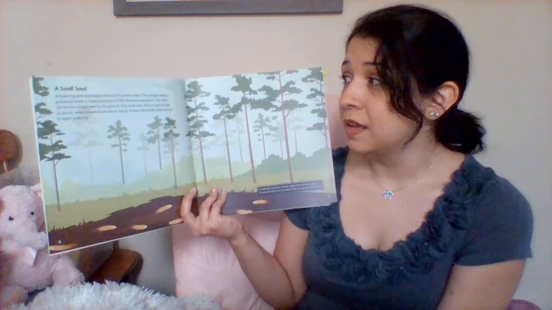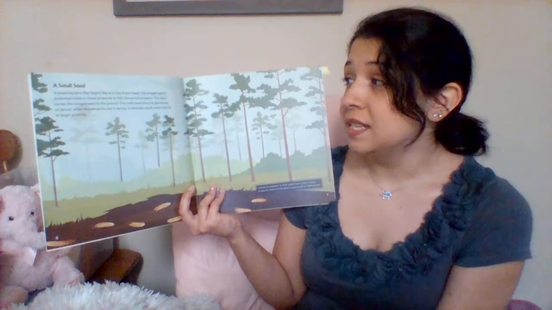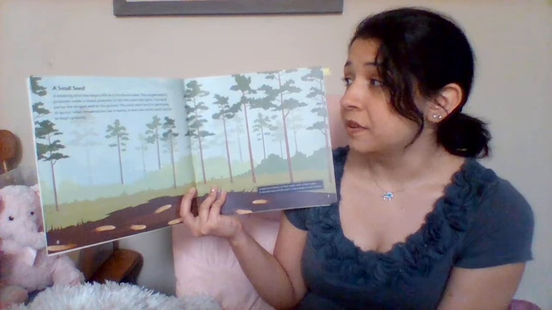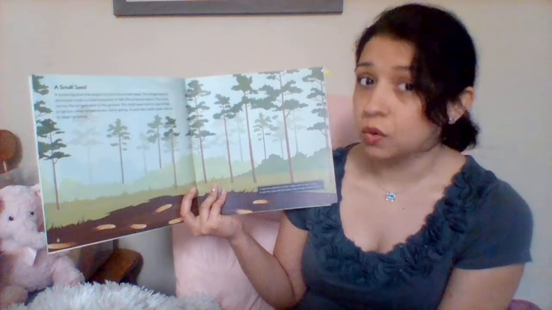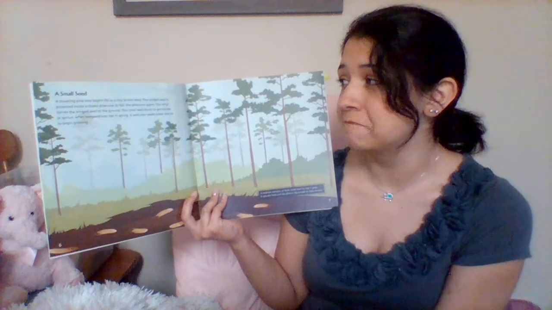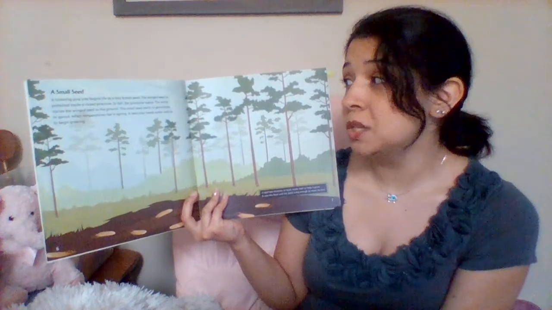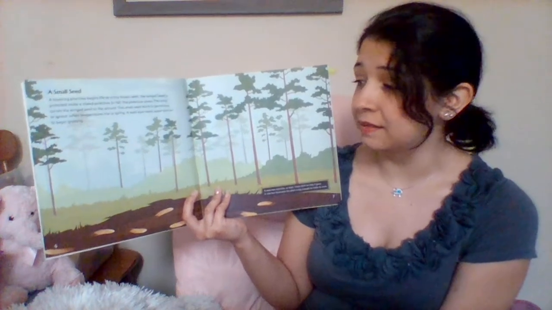In fall, the pine cone opens. The wind carries the winged seed to the ground. This small seed starts to germinate, or sprout, when temperatures rise in spring. A seed also needs water and air to begin growing.